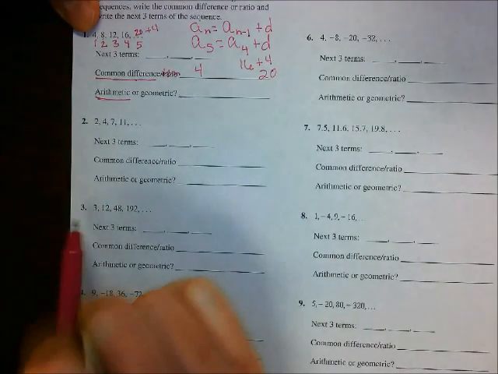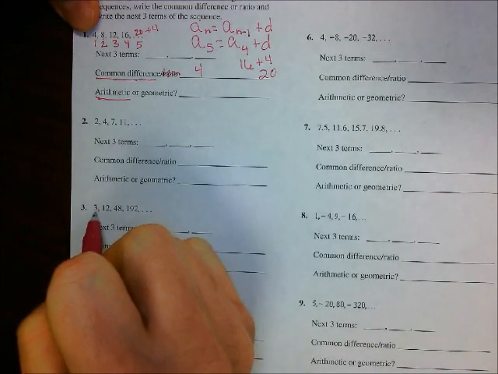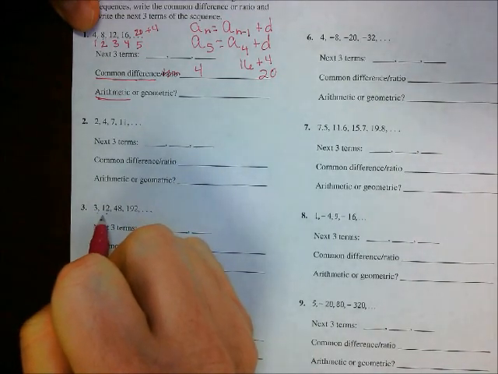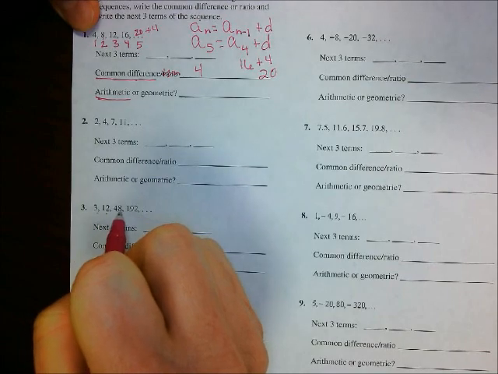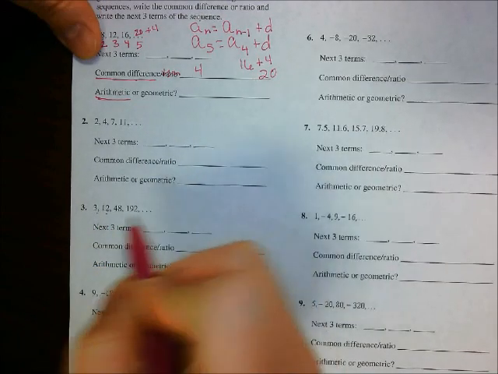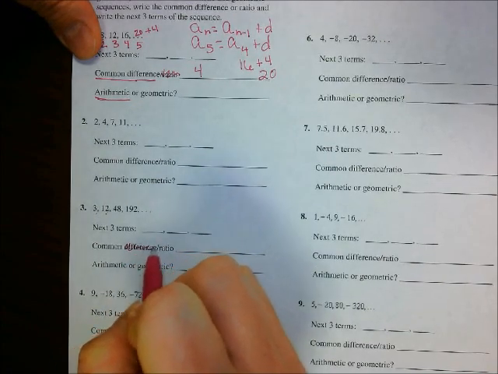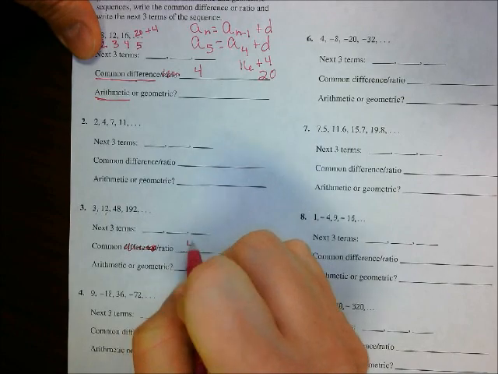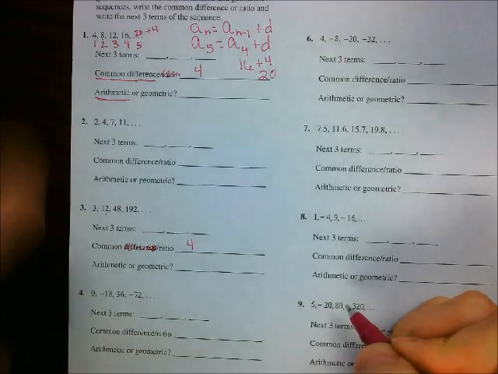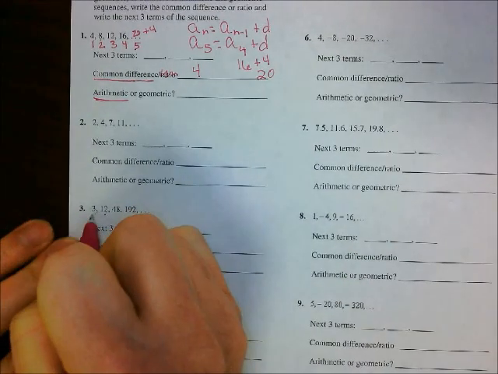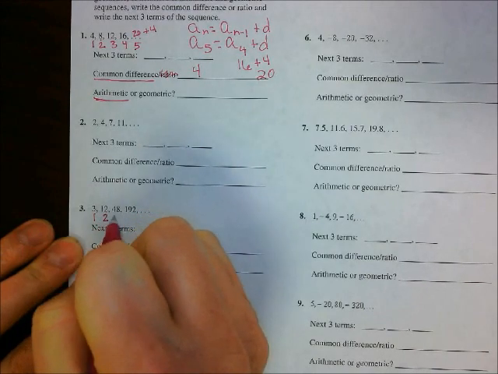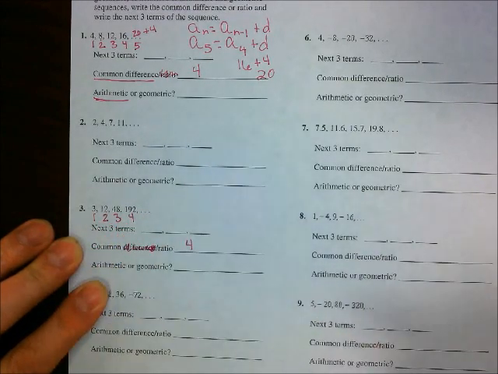Okay? So we're going to look down here at problem number 3. So if I'm trying to get from 3 to 12, I know I have to multiply that by 4. 12 to 48, again, multiply it by 4, and so on. Okay? So when I look at this, I know it's going to be a common ratio. So let's get rid of that difference. I know I'm multiplying it by 4. And in this problem, they are giving me the first term, second term, third term, and fourth term.